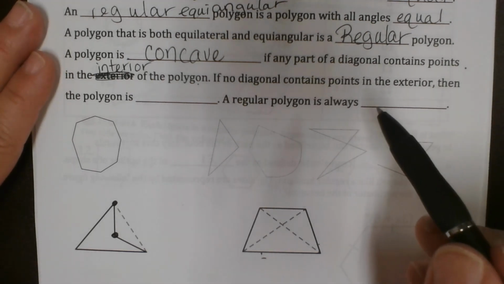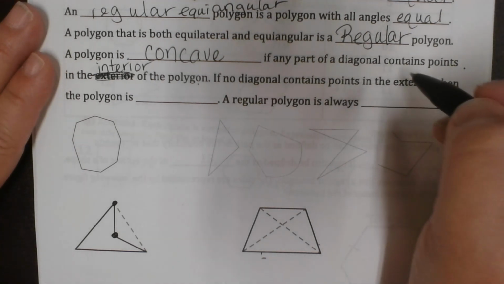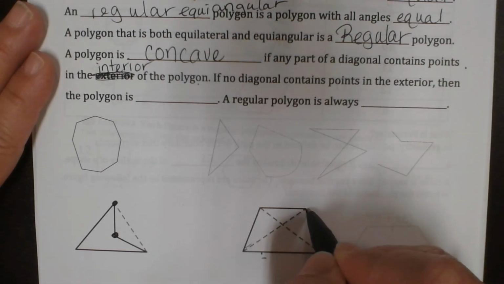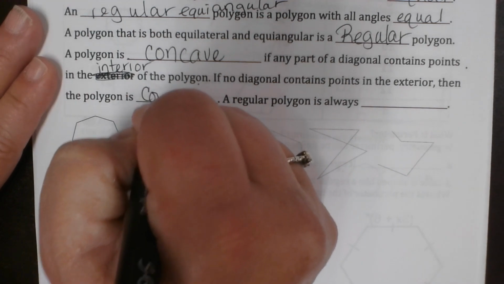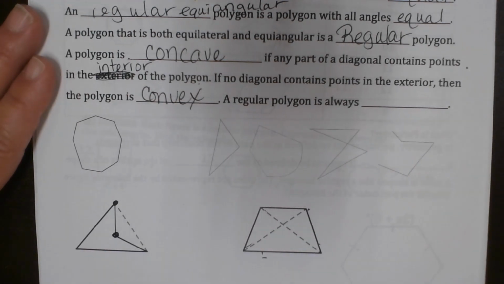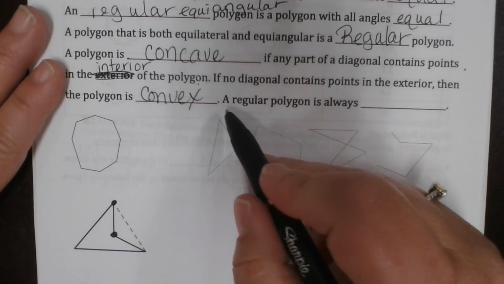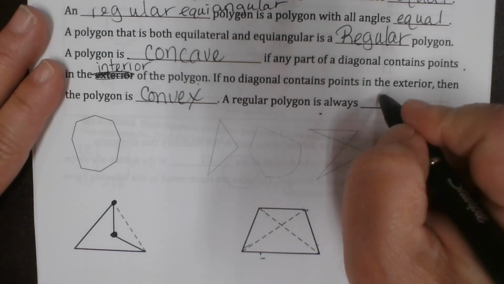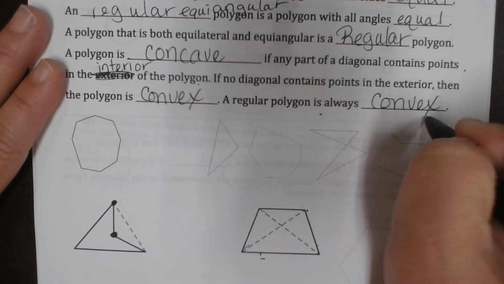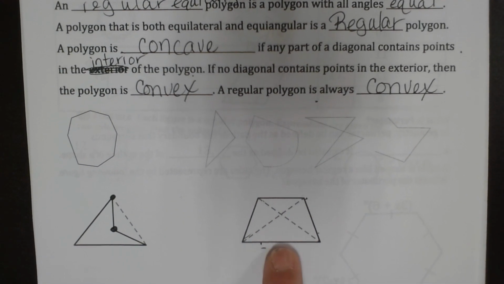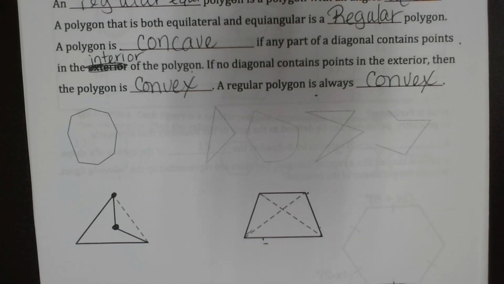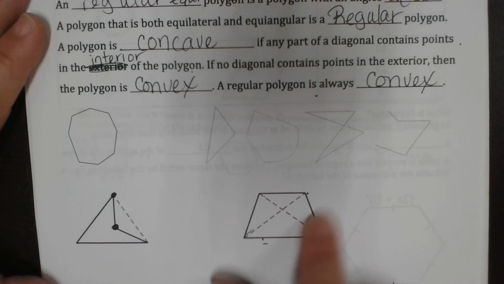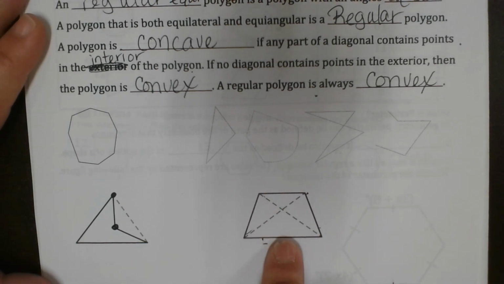If no diagonal contains points in the exterior, it's supposed to say, then the polygon is convex. And you should know that a regular polygon is always convex. So, convex, right here where my finger is on that screen, all those points would not hold water no matter how you turn it and poured water over it, it wouldn't hold water.